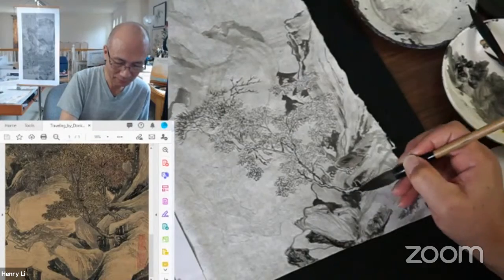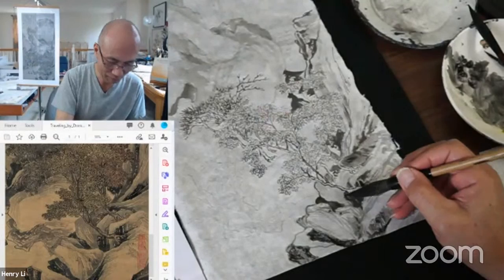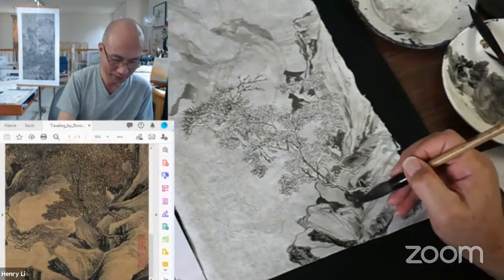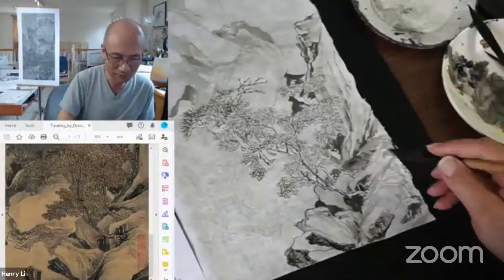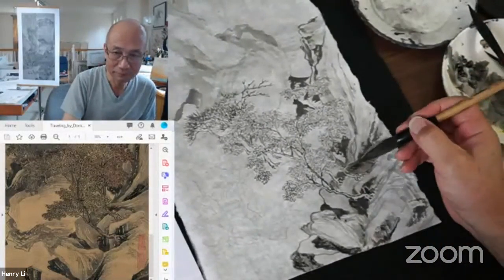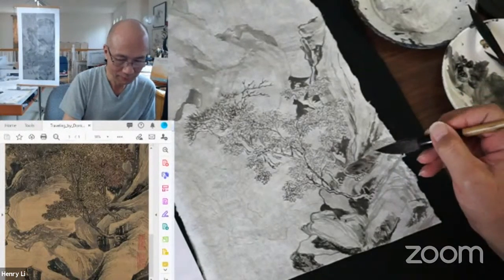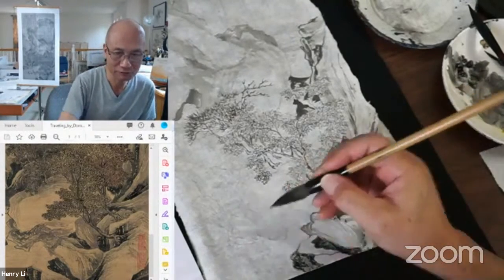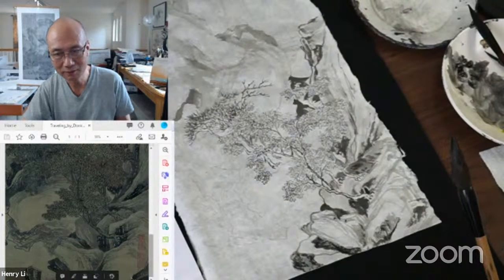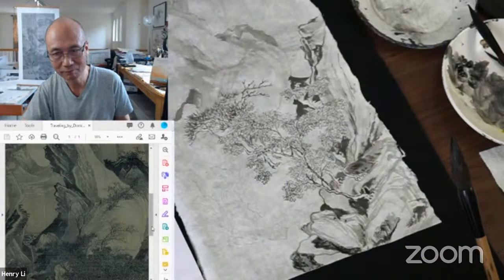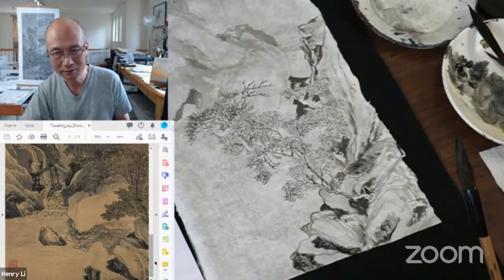Just squeeze out that. You cannot work wet into wet too much. After this dries, you can add the darkest. So this is a medium dark right now. Let me just finish this bottom part, and then we'll do the highlight. Whoops! Why does this color always change? Okay. So I'll do this rock.